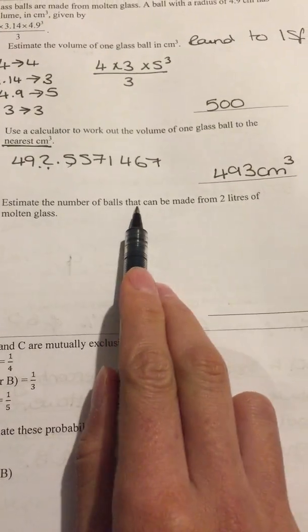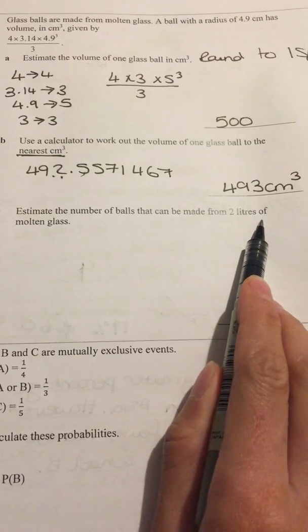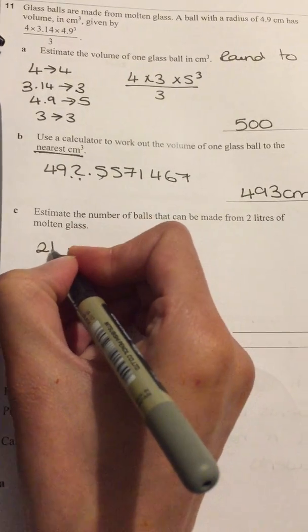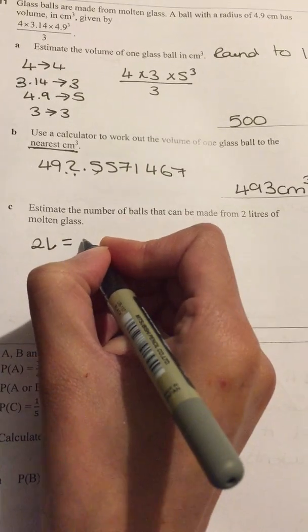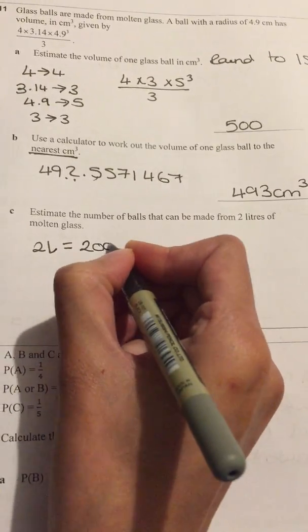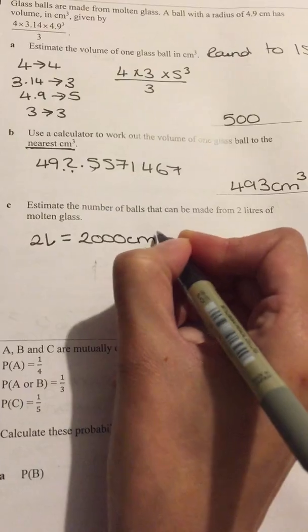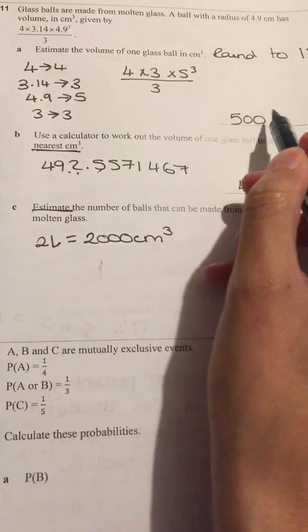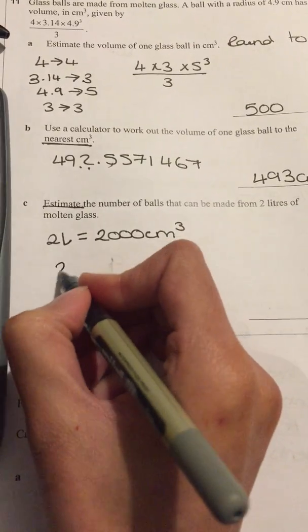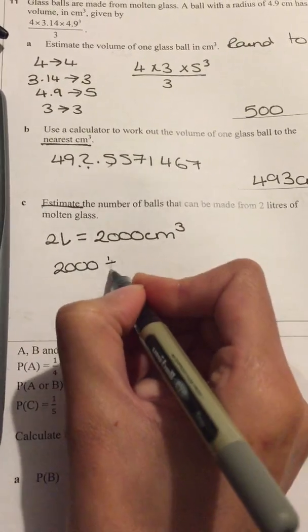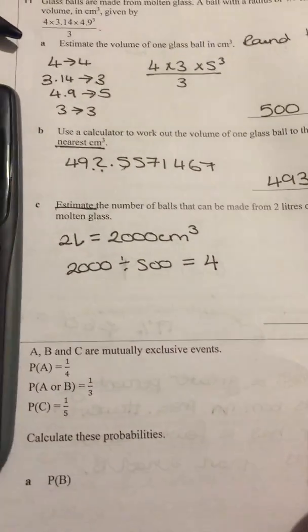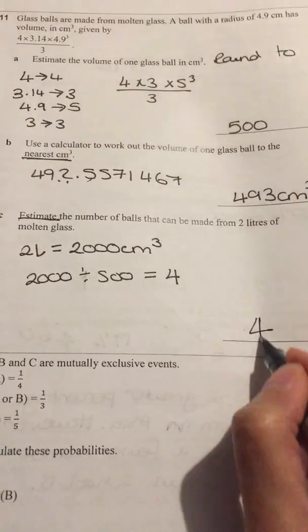Then it says, estimate the number of balls that can be made from 2 litres of molten glass. Well, 2 litres, that's an L, is the same as 2,000 centimetres cubed. Well, it's an estimate, so we're going to use our digit from up here. So we need to do 2,000 divided by 500, which hopefully you can do without a calculator, but use one if you can't, and it is 4.